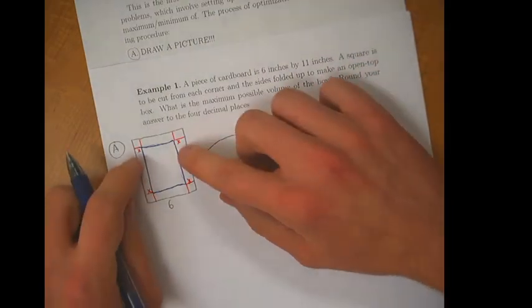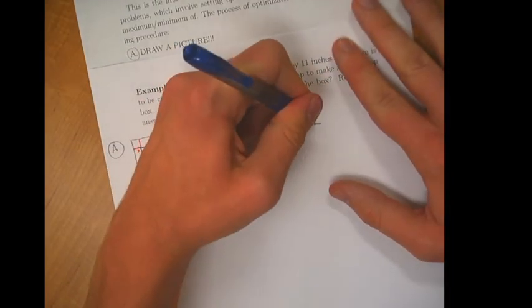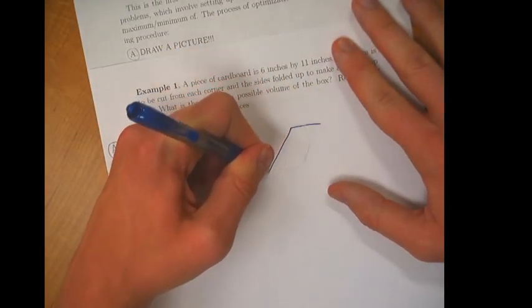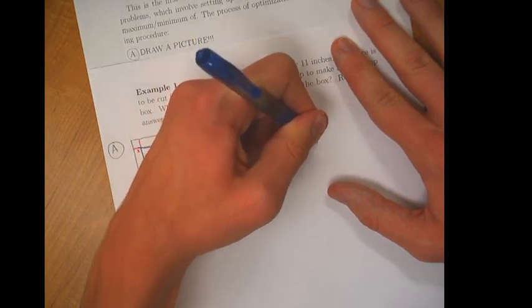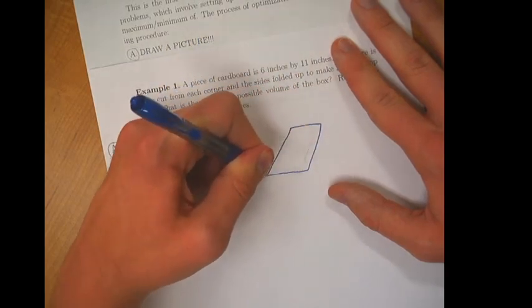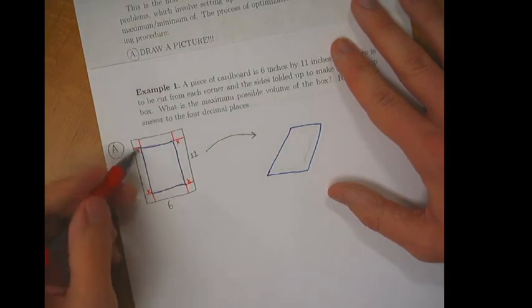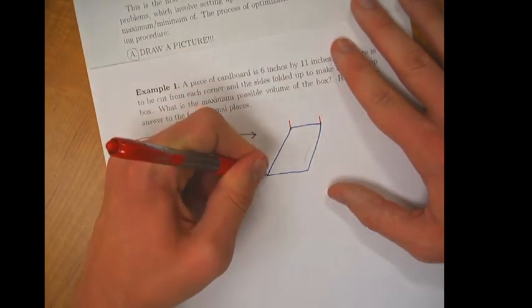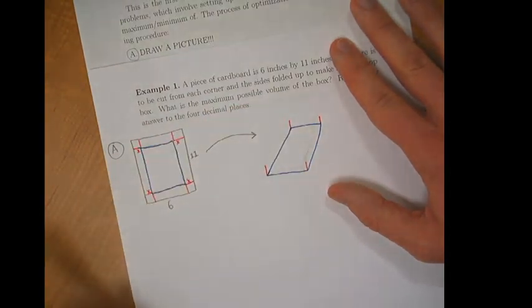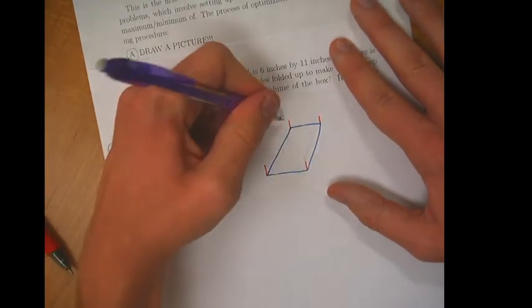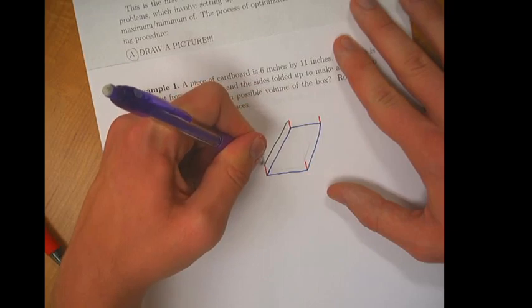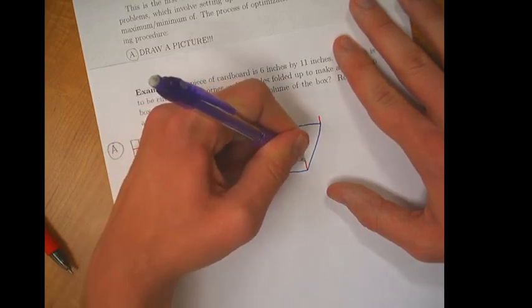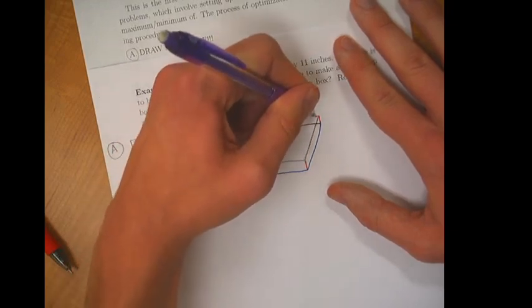So ultimately what's happening is that if we fold up the sides here, then essentially our open top box is going to look something like this. So fold up these sides, and then that's going to give us our open top box as such. Okay?